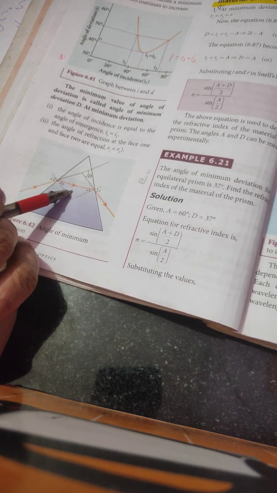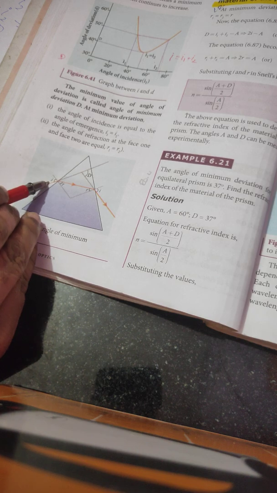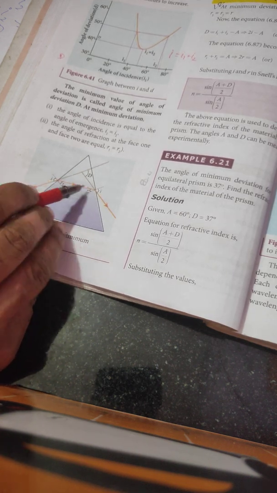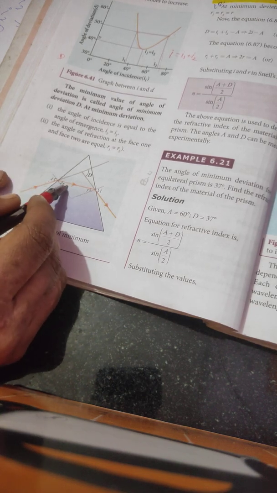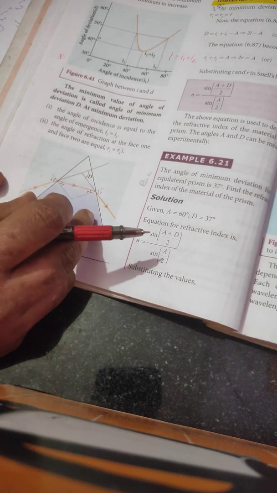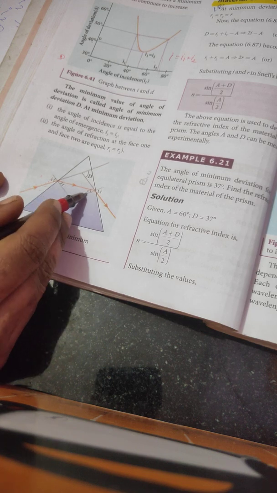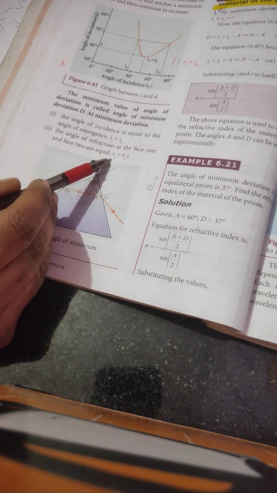So the angle of deviation increases when the angle of incidence is increased. Here I have incidence and here I have incidence. These two angles are vertical. The incident and the emergent angles are equal, so they are telling i1 is equal to i2. And r1 is nothing but the refracted ray. Inside the prism I have the refraction r1 and r2. These two angles are also equal, the refraction angles at the two faces are equal. That's what they have mentioned here.